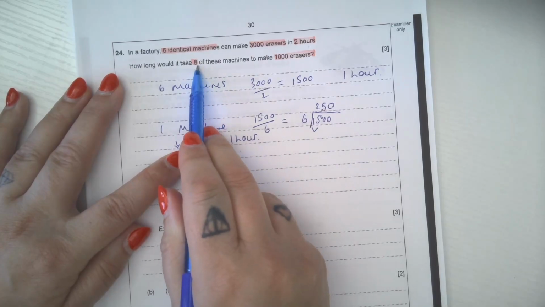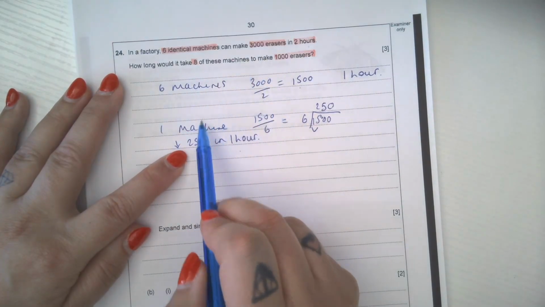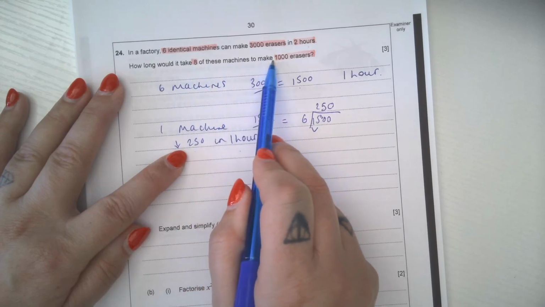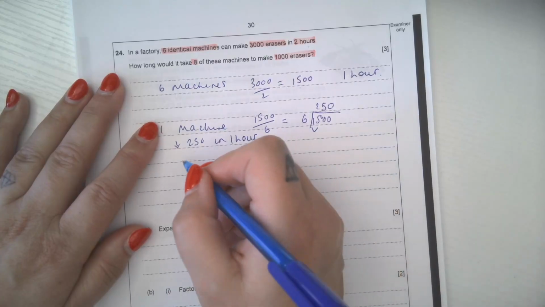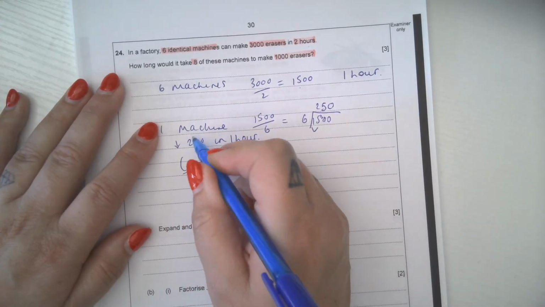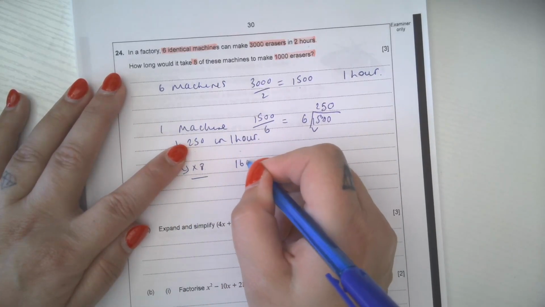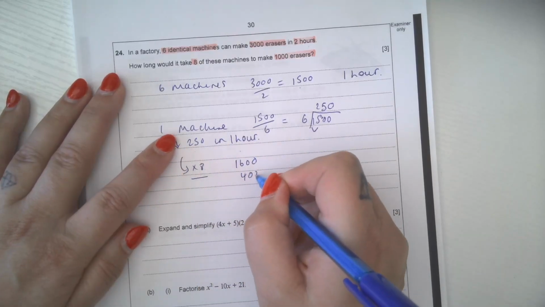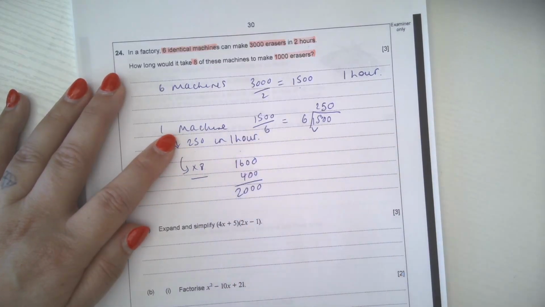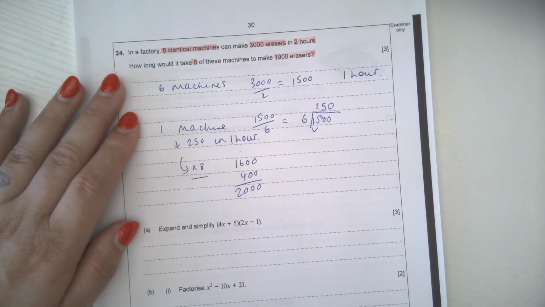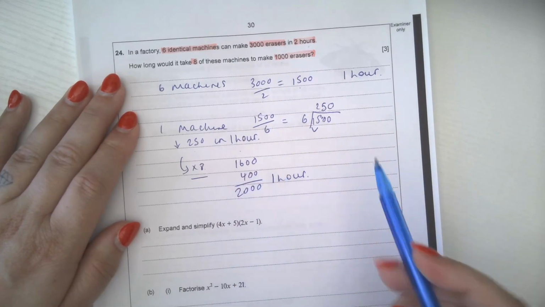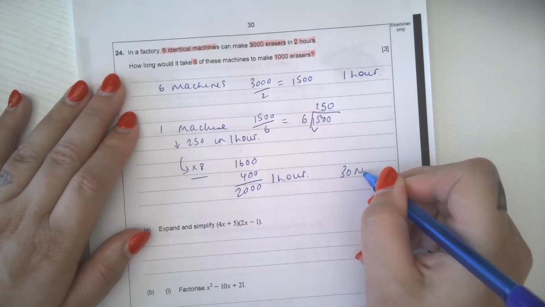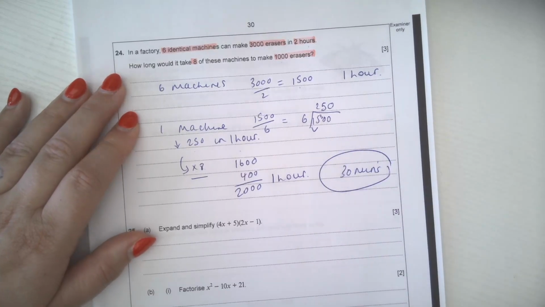So how many erasers do 8 machines make in 1 hour? Well, if we times this by 8, 250 times 8, 8 times 200, 8 times 50. Okay, so that's 2,000 erasers in 1 hour for 8 machines. We're only looking for 1,000, which is half of that. So we're going to say it would take 30 minutes for 8 machines.